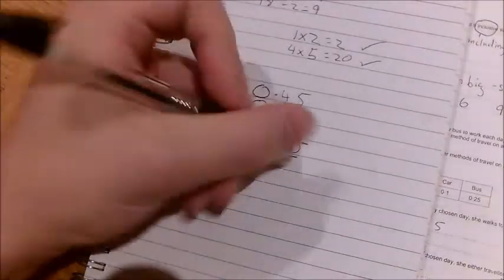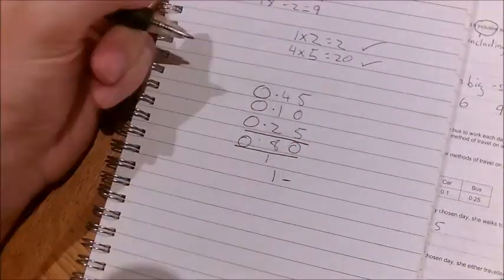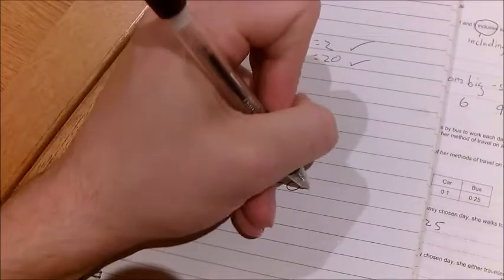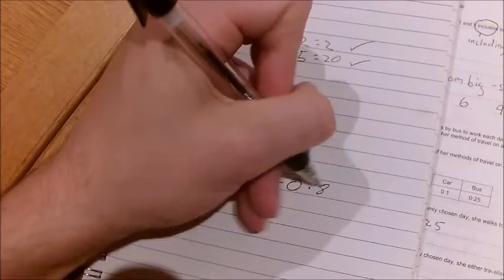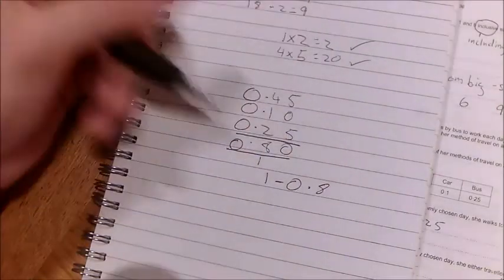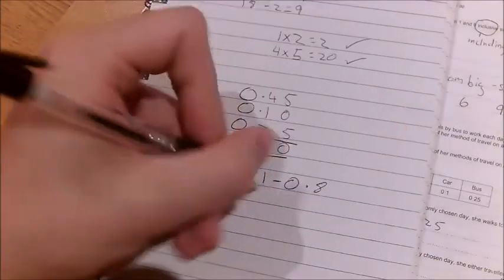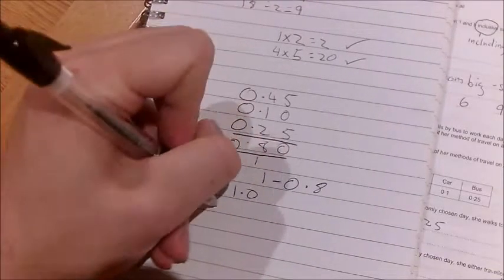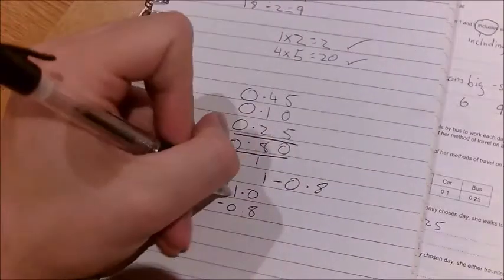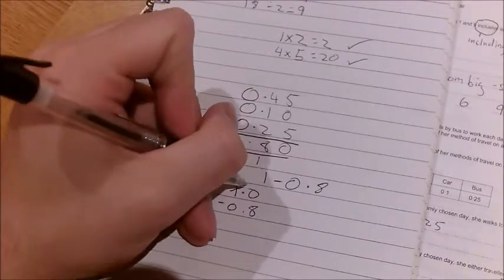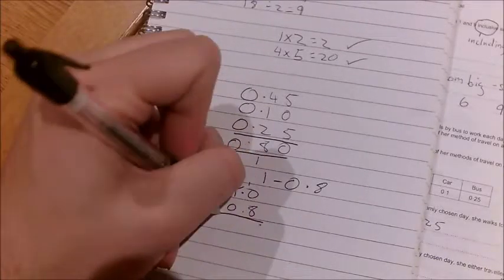So that's going to be 1 take away 0.8 or 0.80. So we just do 1.0 take away 0.8. We have to borrow, that's going to be 0.2.